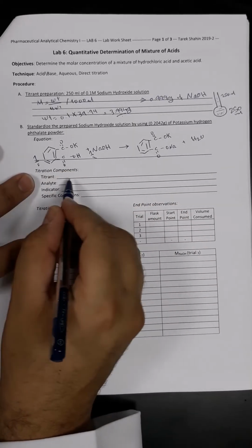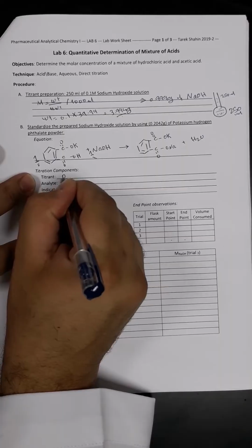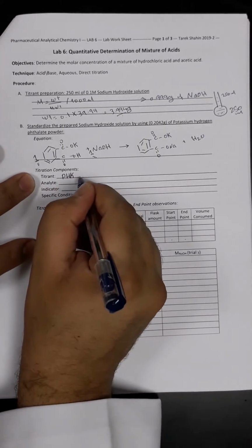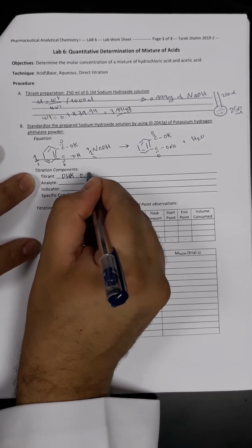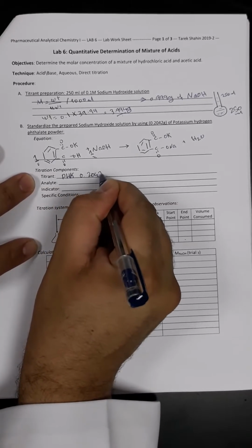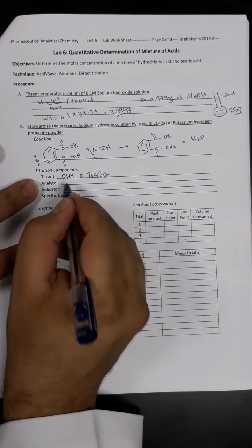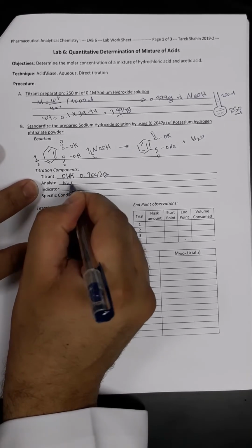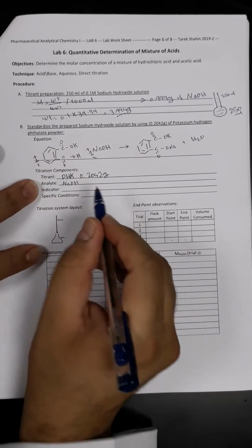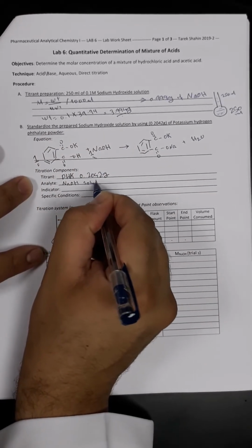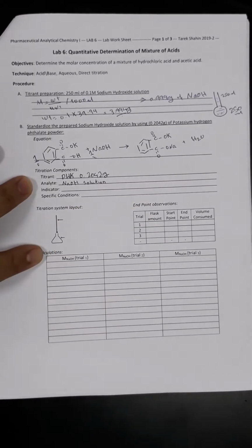The titrant of today's experiment is potassium hydrogen phthalate. I will abbreviate it like this. And from that potassium hydrogen phthalate, I will take 0.2042 grams. For the analyte, it would be sodium hydroxide solution, which is the one we prepared in the first stage of the experiment. So the analyte is sodium hydroxide solution. We'd like to know the molar concentration of that solution.